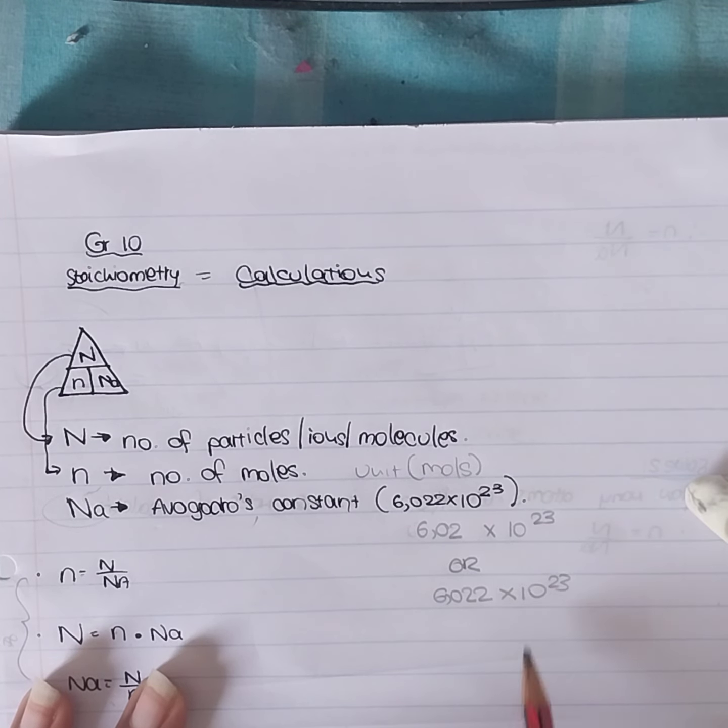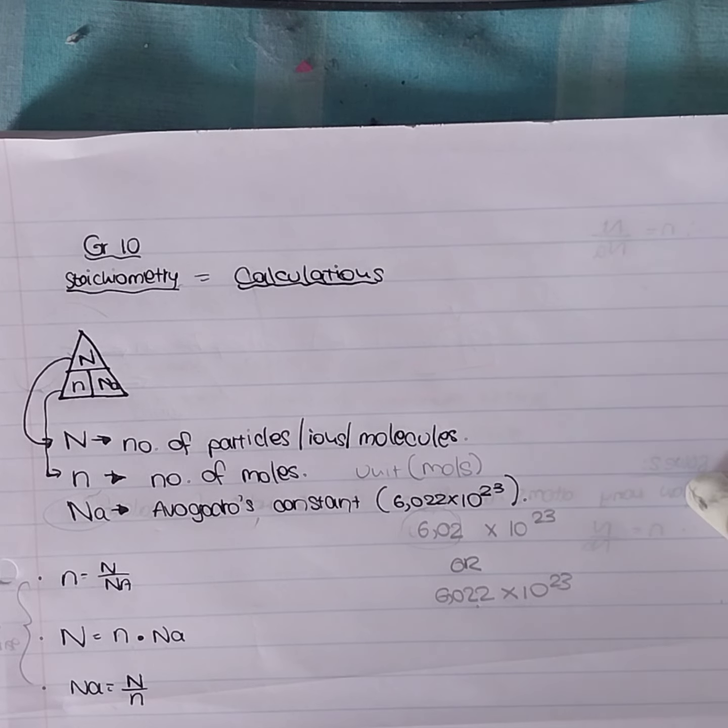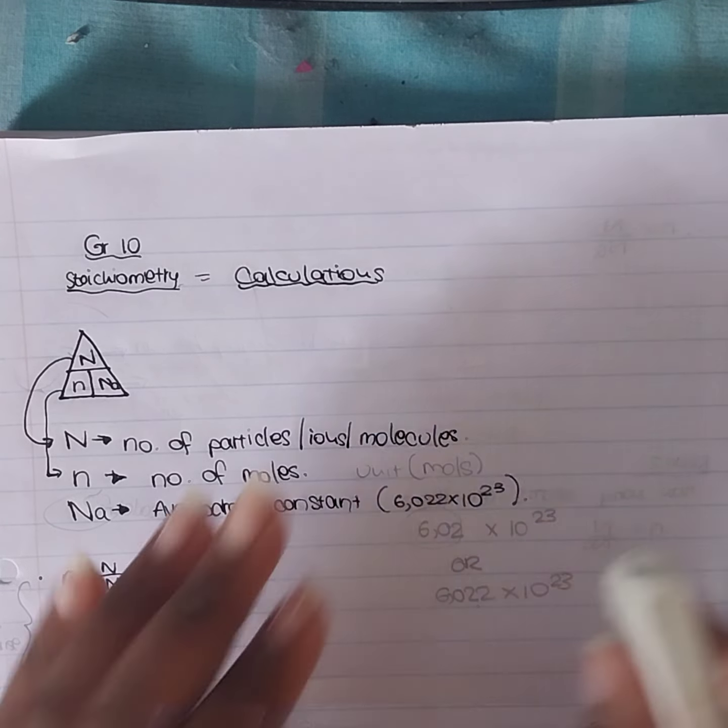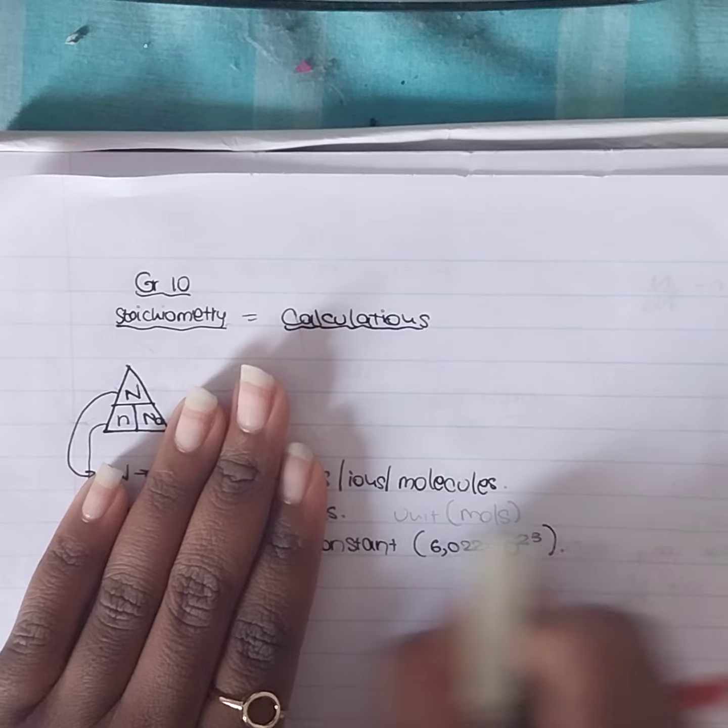It's still the same thing. This is just a rounded off answer of this. It's still the same thing. It doesn't change. Your answer will still give you the same answer. Nothing is going to change. Okay? So don't worry about that.